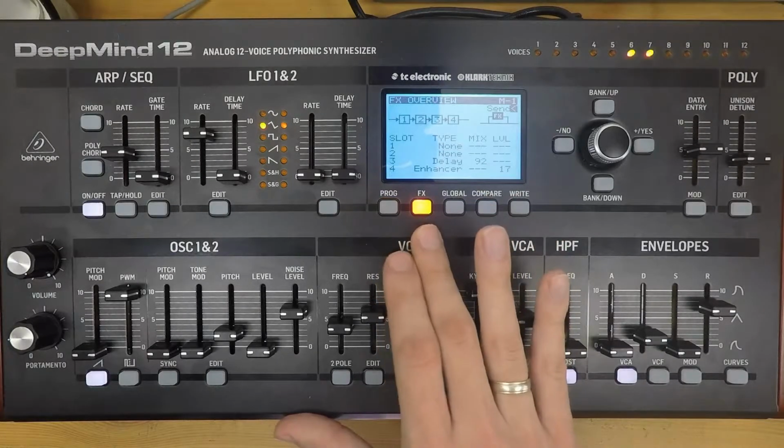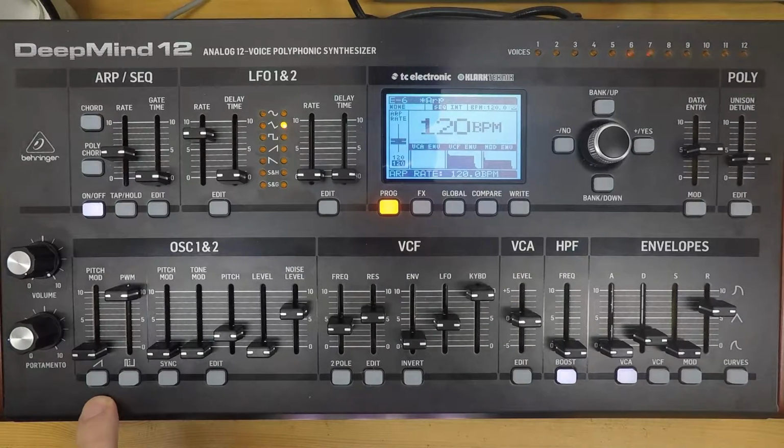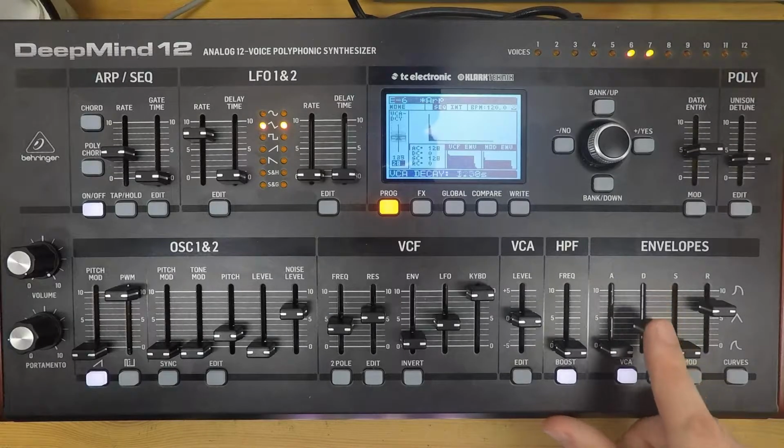What else? There is something fancy here. No, just a delay. 2 oscillators controlled by the sequencer. Yeah, I think that's it. It's really short attack and decay.